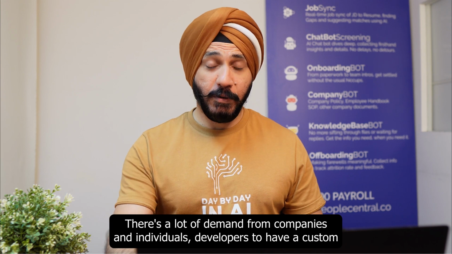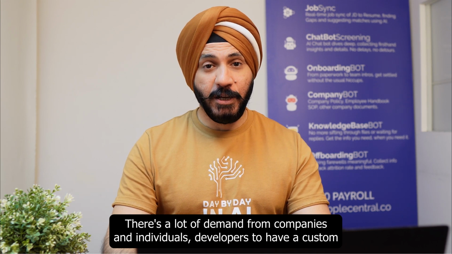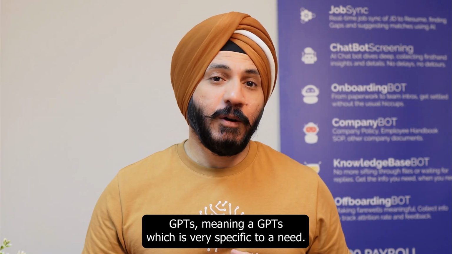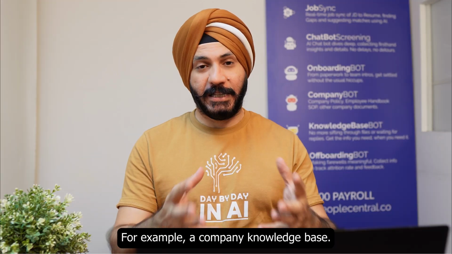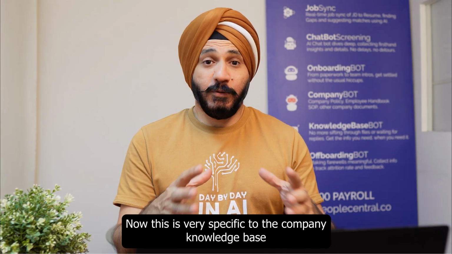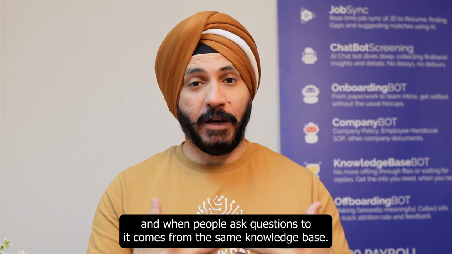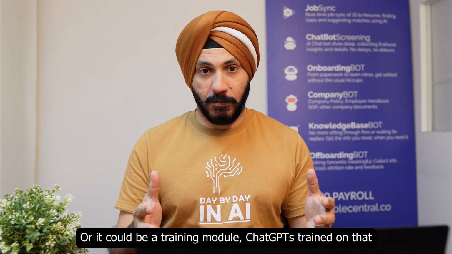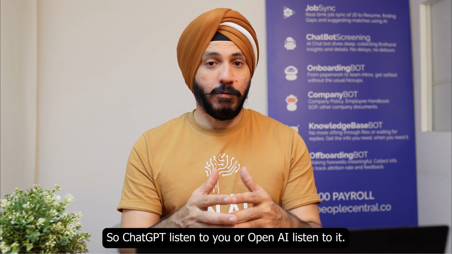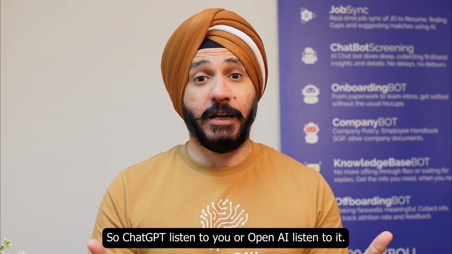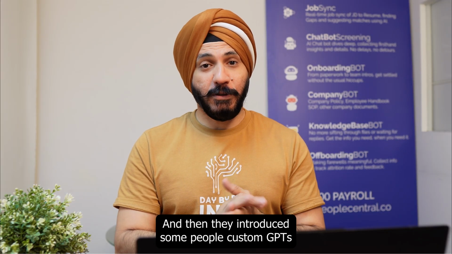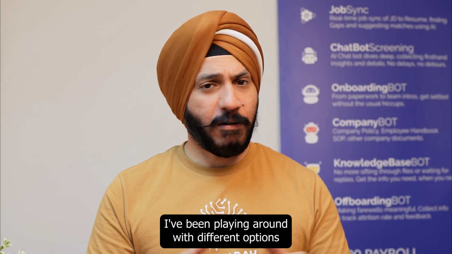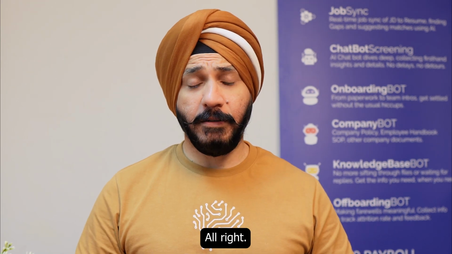Now, there was a lot of demand from companies, individuals, and developers to have custom GPTs, meaning a GPT which is very specific to a need. For example, a company knowledge base. This is very specific to the company knowledge base, and when people ask questions to it, the answers come from that same knowledge base. Or it could be a training module. So OpenAI listened and introduced something called custom GPTs. That's not new. It's been introduced for 3-4 weeks now. I've been playing around with different options.